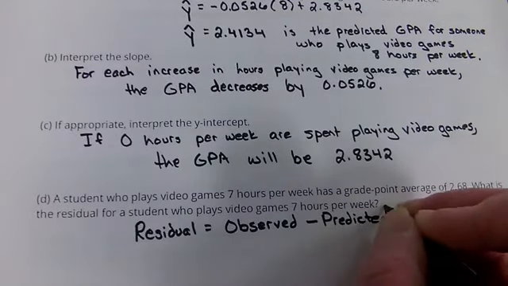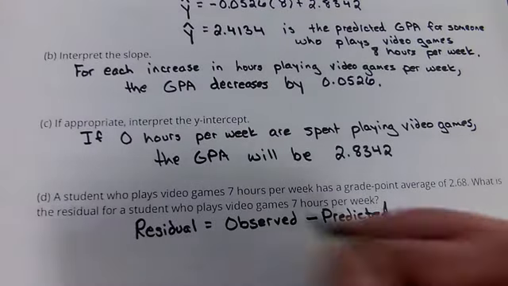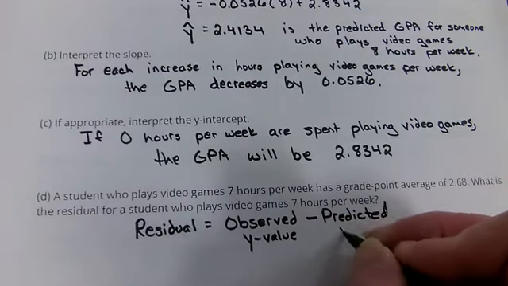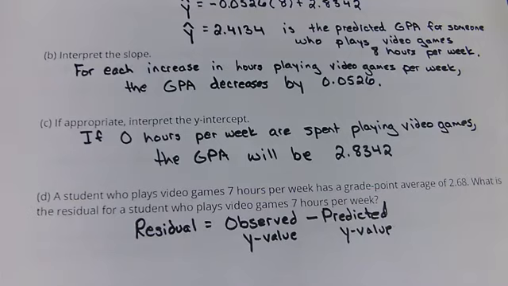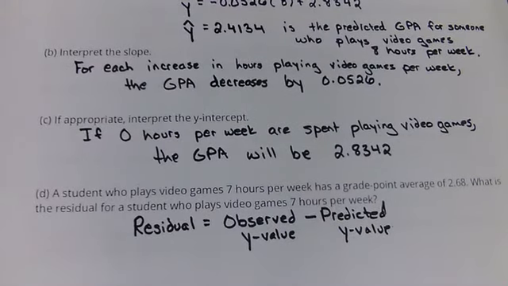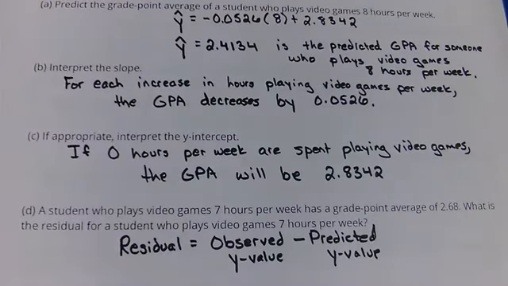You're finding the difference between what actually happened minus the predicted. And let's be careful, that's the observed y value minus the predicted y value. If you did the x values, they'd be the same, 7 hours and 7 hours. That would not make sense. So I need to come off to the side and find the predicted y value.